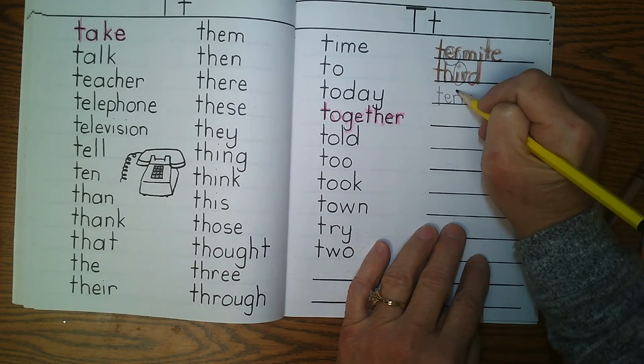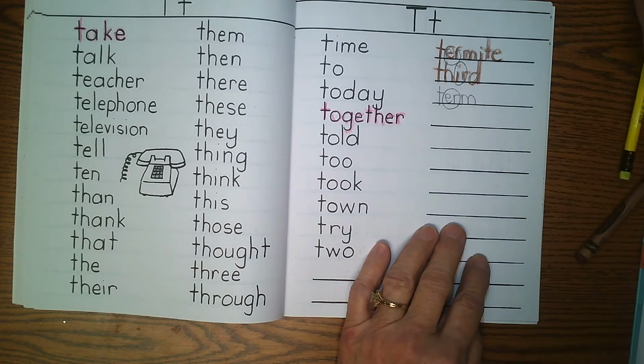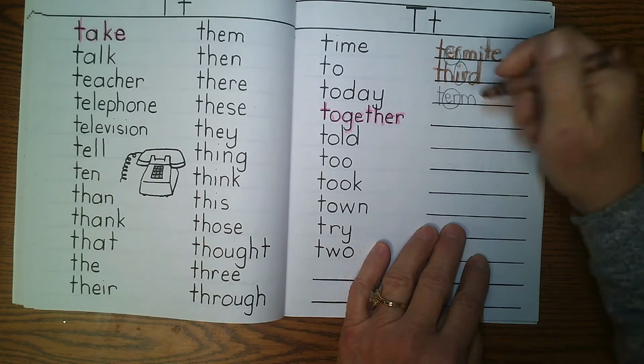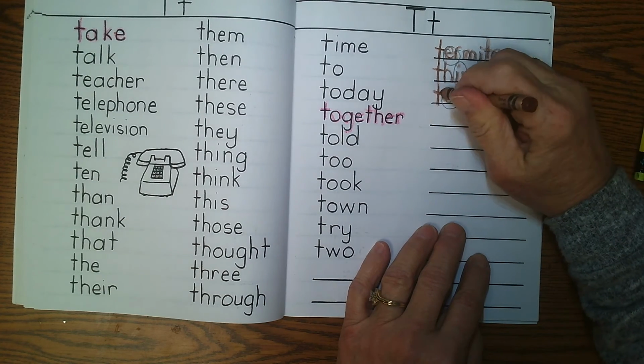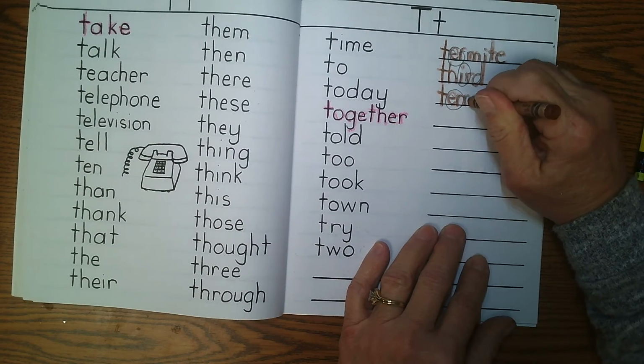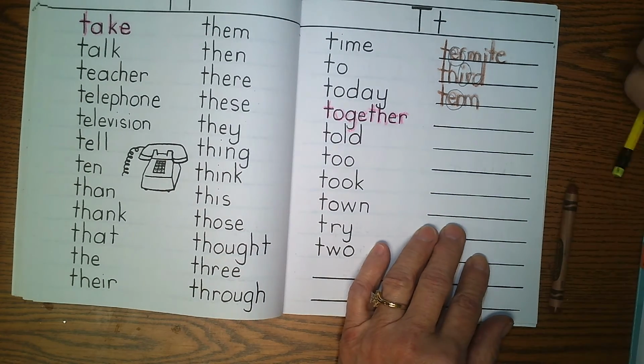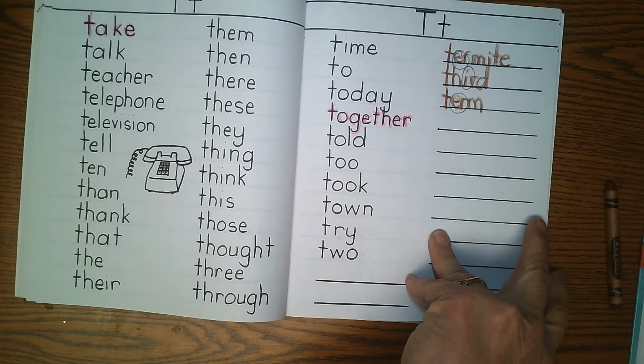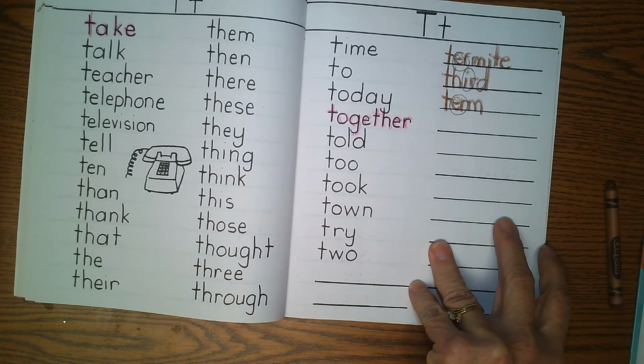Circle the ER because it's an R controlled vowel. Term. And that's the last of the words that begin with T.